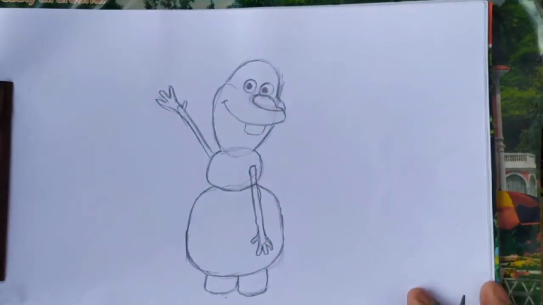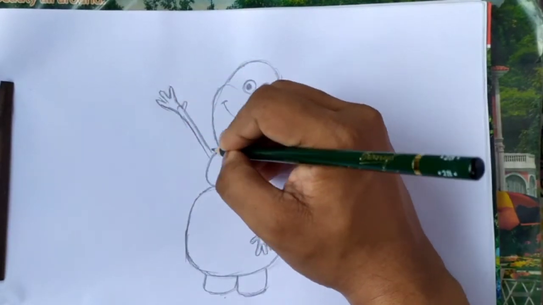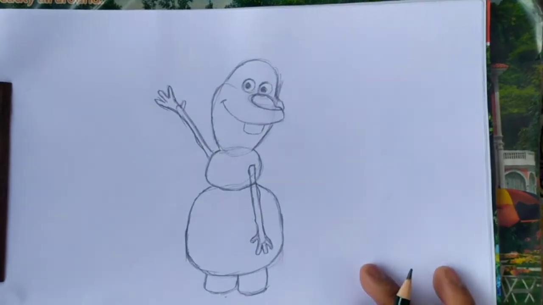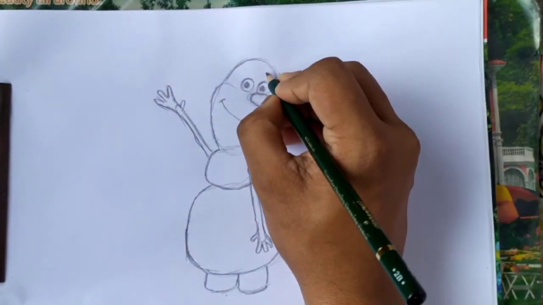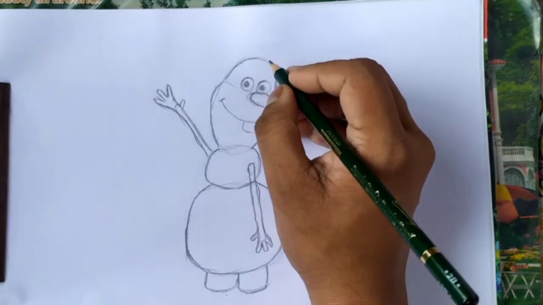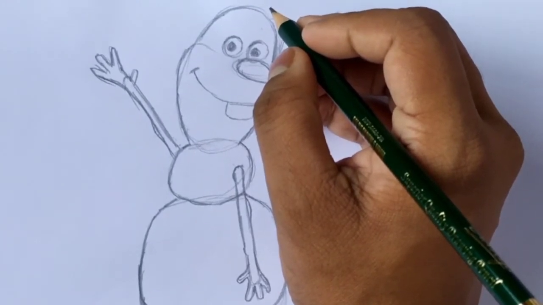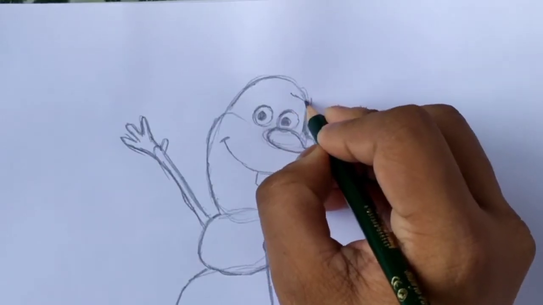So give some curves like this, and now you need to do the eyebrows. Let's zoom a little bit so it's become clear for you to draw.